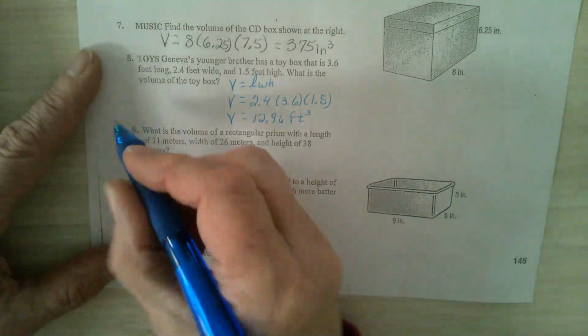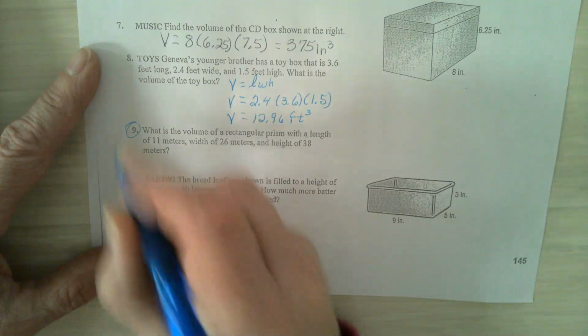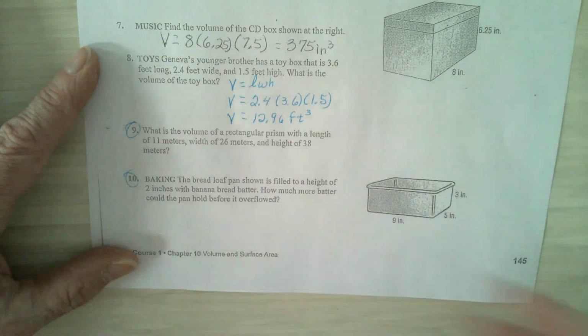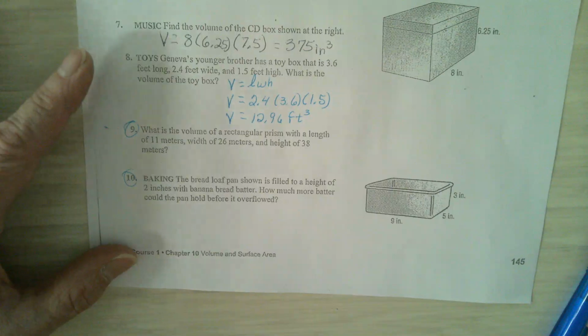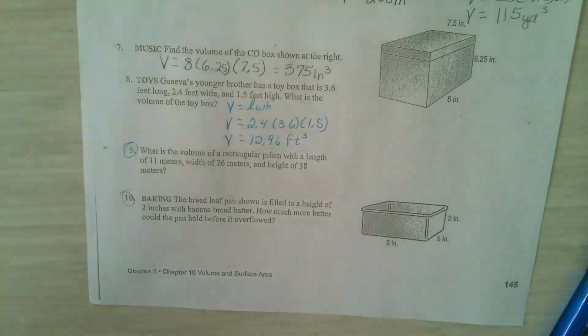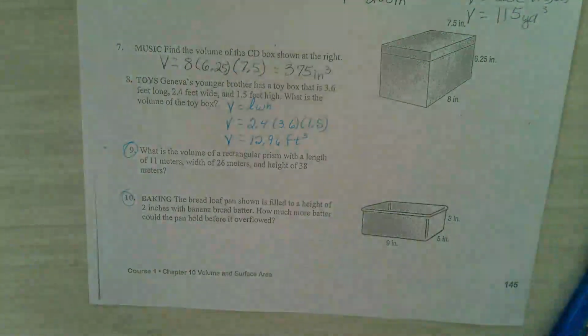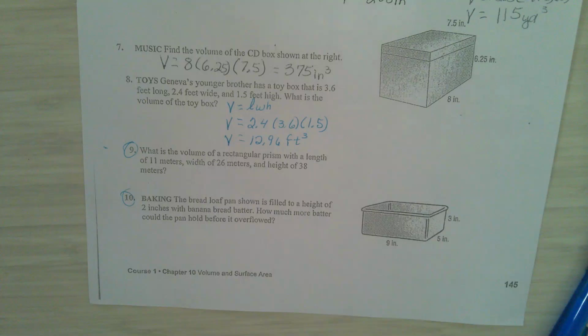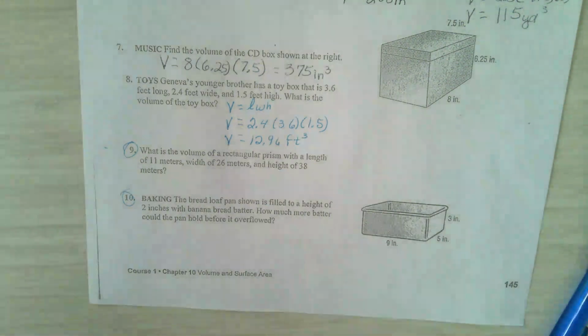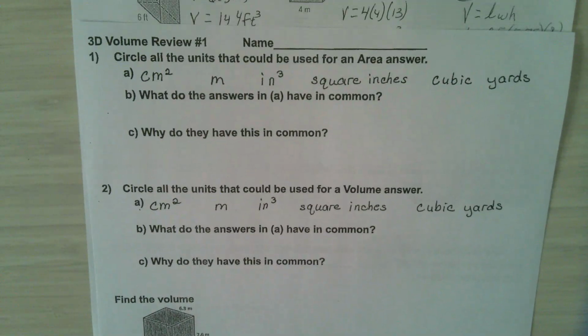okay, we're now going to do 9 and 10 we'll do tomorrow. Just save the paper. We'll do them together tomorrow. Okay, now the next thing we're going to do is this worksheet right here. And I will probably walk around and pass them out. I want you to do problem number 1.